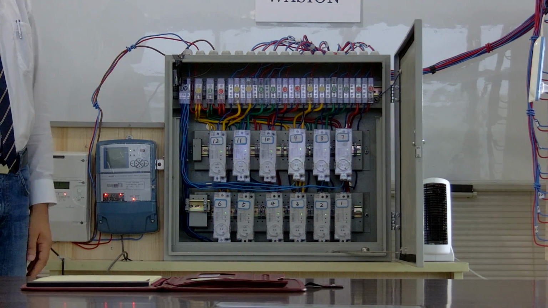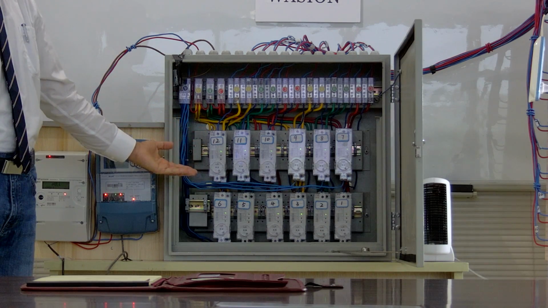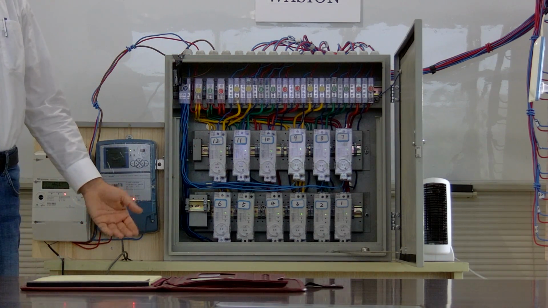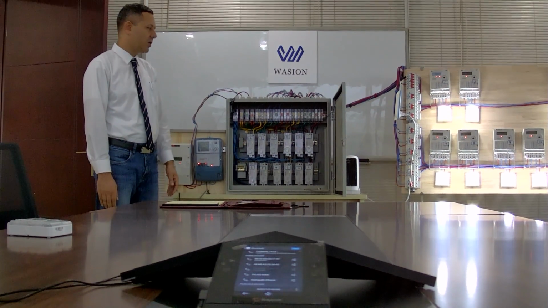So all of the connection and disconnection is done through check meters or DIN-rail meters, not from the main meters. Main meters can be very ordinary, not smart meters.